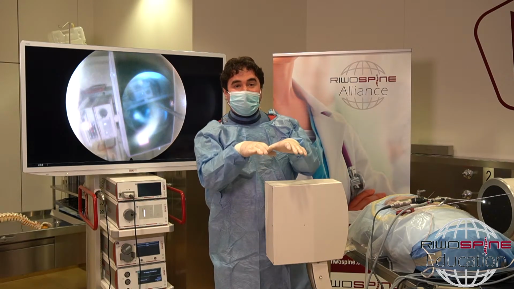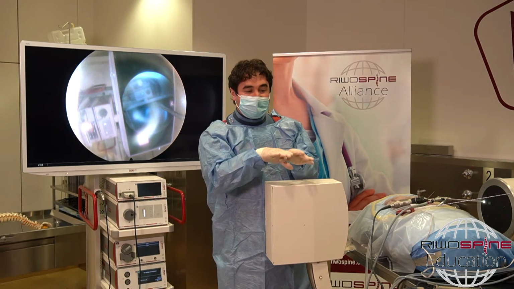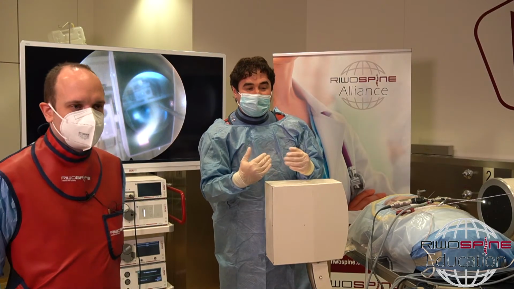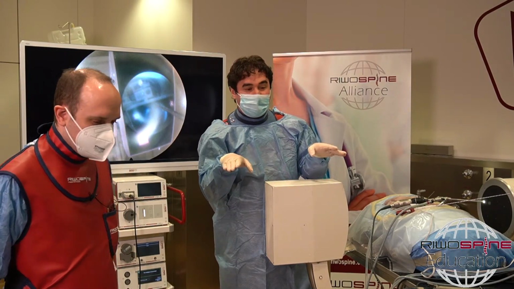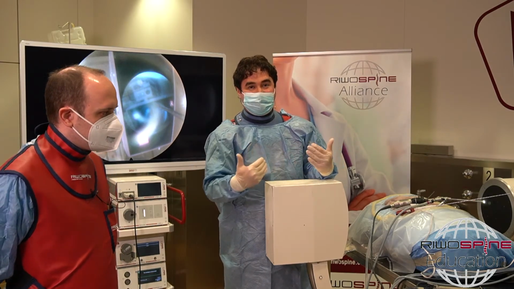Then the second important thing is the positioning of the patient at the beginning. We have to correct the lordosis of the patient first. The reason for that is, you can open the interlaminar window more, and you can also stretch the ligamentum flavum. If the ligament is relaxed, then it's not easy to open.